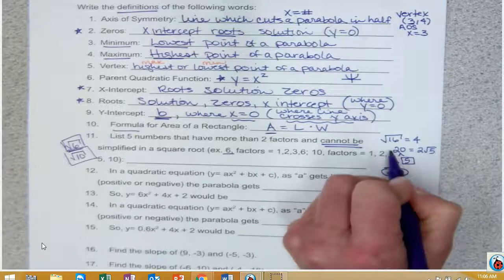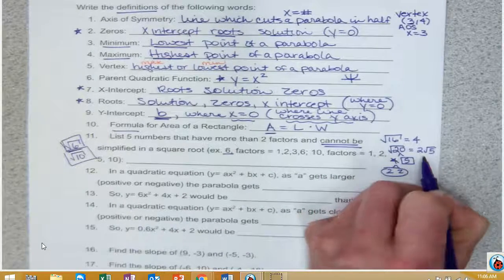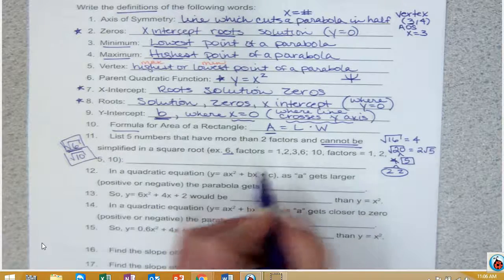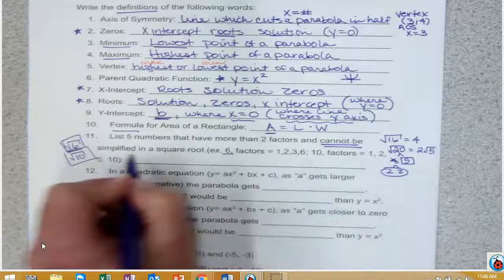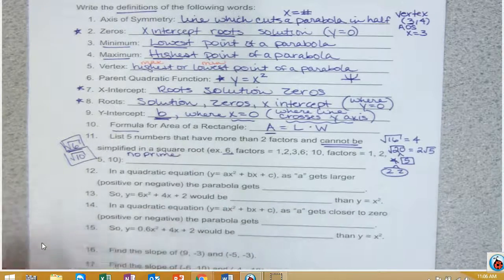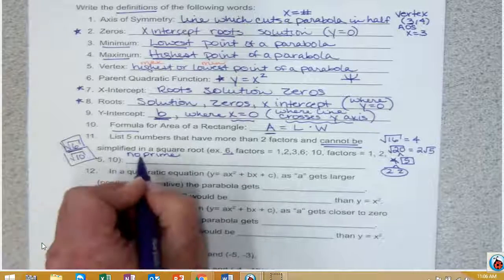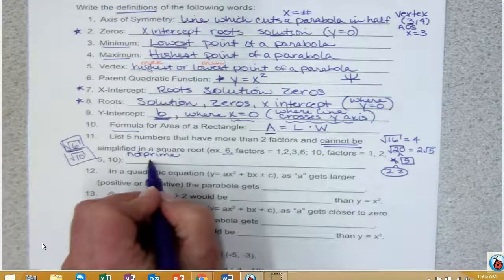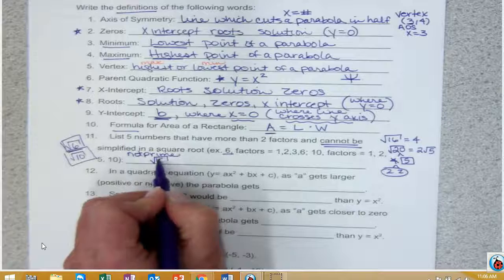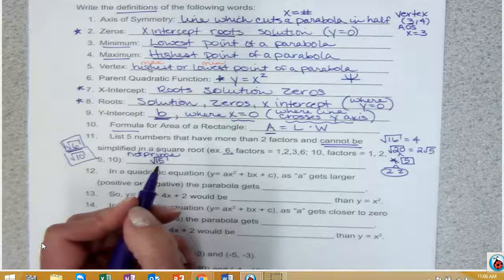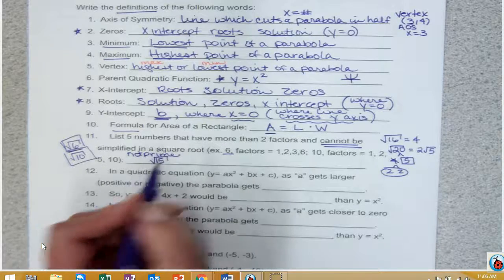If you had the square root of 20, though, you would have to simplify that into 2 square root of 5. But I want numbers that are not prime numbers. Not prime numbers, because of course prime numbers can never be simplified in a square root. So that would, of course, stay in the square root. I'm looking for kind of these random numbers. I'll give you a hint, like the square root of 15 could never be simplified. That type of a thing.